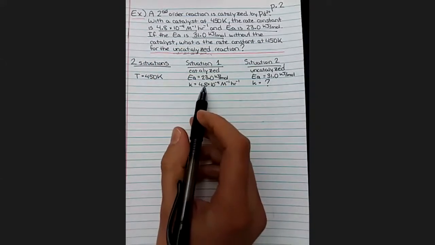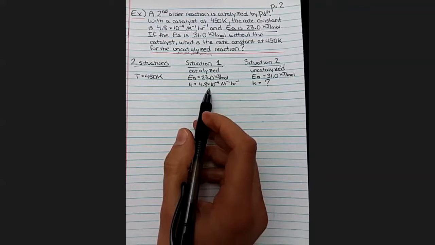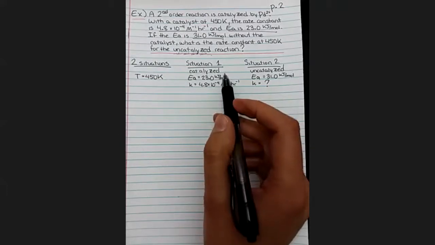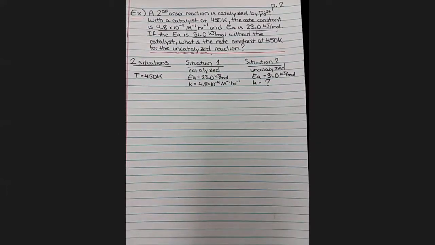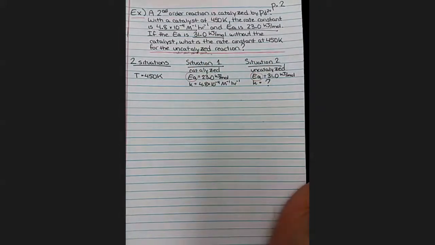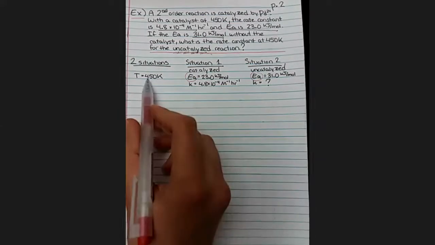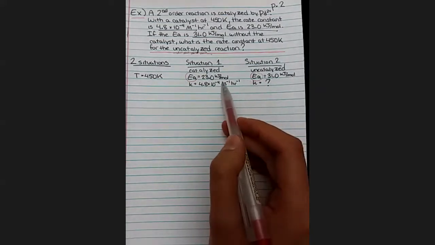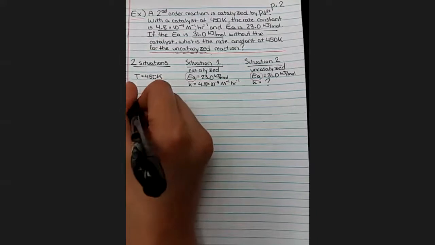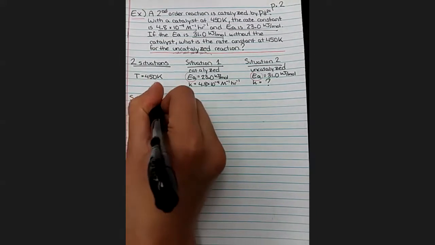So the only formula I know with activation energy in it is the Arrhenius equation. And there is a version of the Arrhenius equation that has 2 different points for 2 different situations. So I'd really like to use that one. The problem is that version of the Arrhenius equation only has 1 spot for activation energy. The 2 points are supposed to be temperature and rate constant combinations. But in this case, when we add a catalyst, we change the activation energy. So we're not going to be able to use that 2-point version of the formula. We're going to have to use one of the normal 1-point versions, which is fine. It just means we're going to have to do math twice.